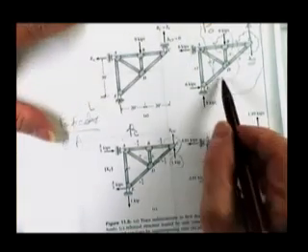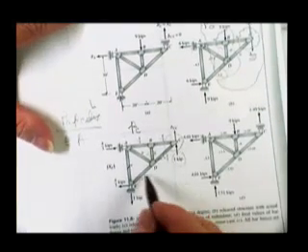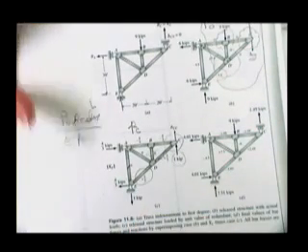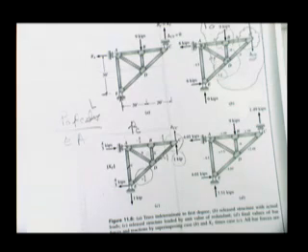And finally, this guy here in combination with that guy there. That's the only number we have. It's the only pair of members that contributes to the deflection C0.